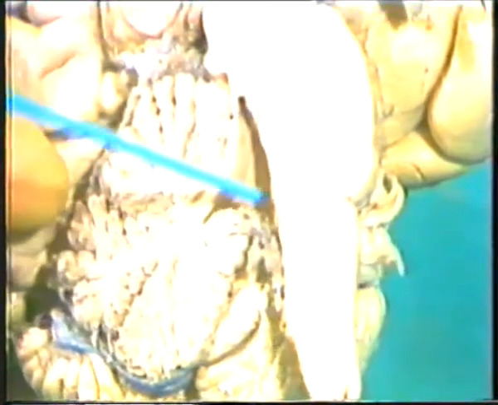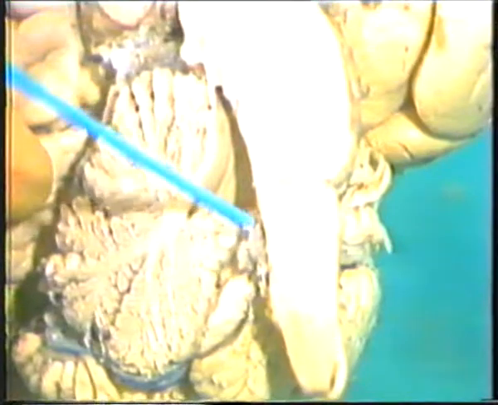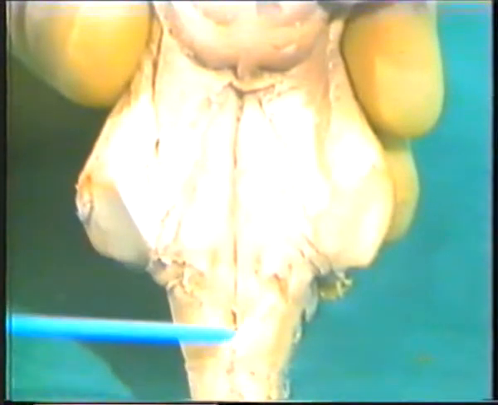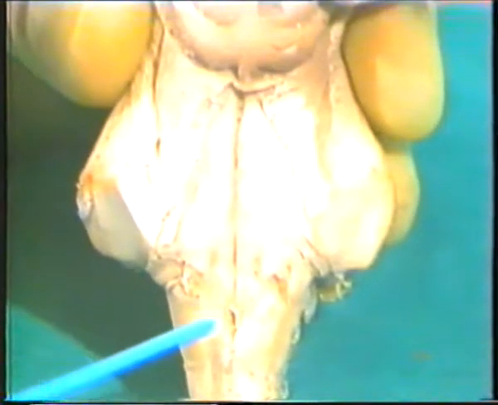It extends laterally on each side as far as the lateral aperture of the ventricle. This is the floor of the fourth ventricle. It is diamond-shaped and is bounded on each side by the superior peduncle, inferior peduncle, cuneate tubercle, and the gracile tubercle from above downwards.